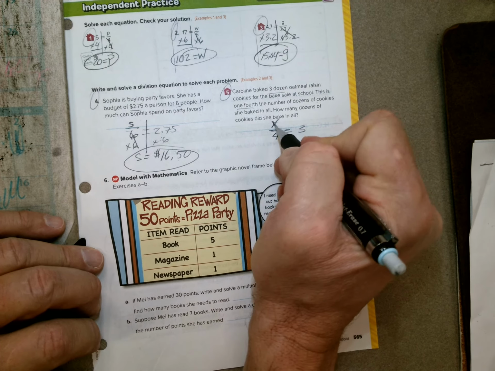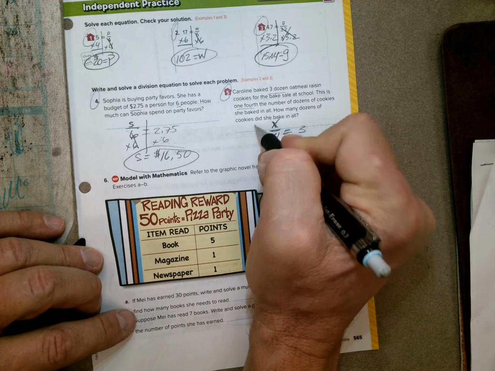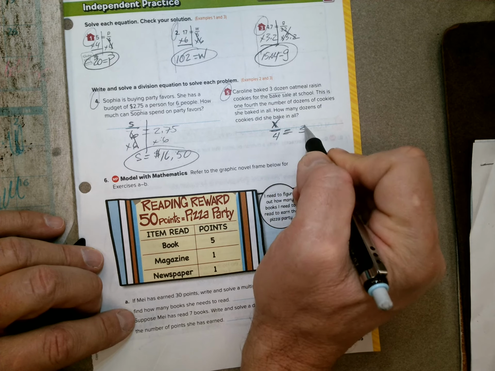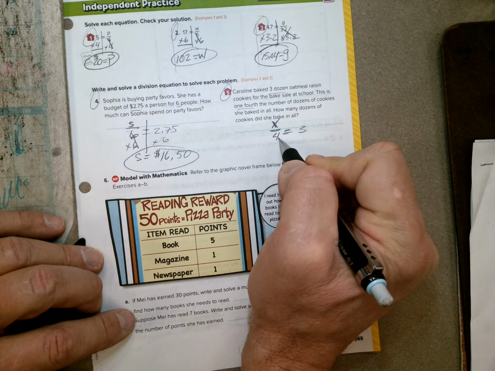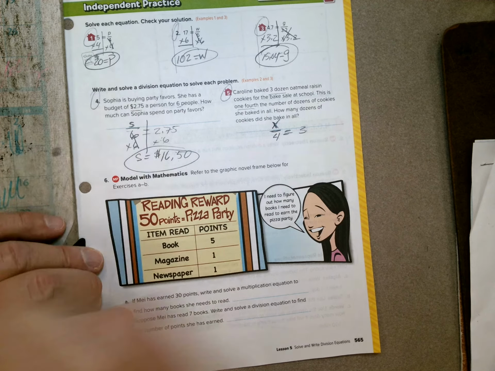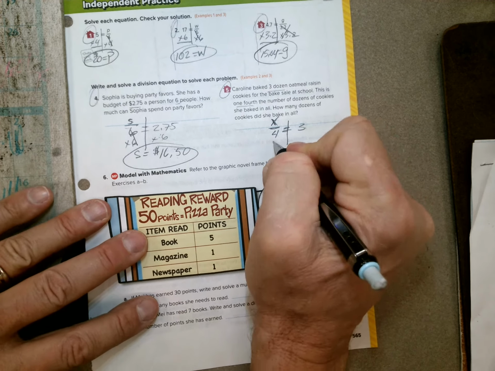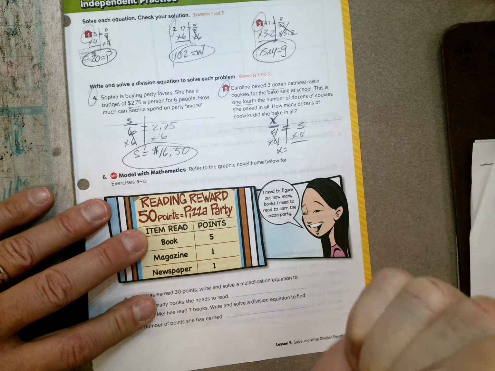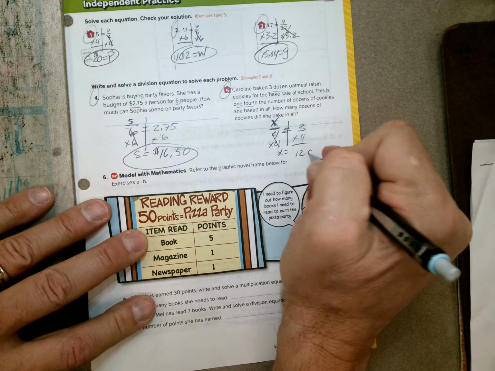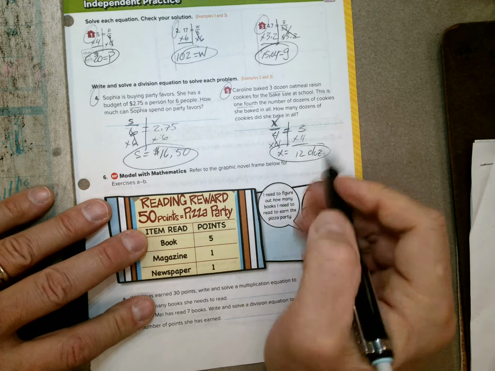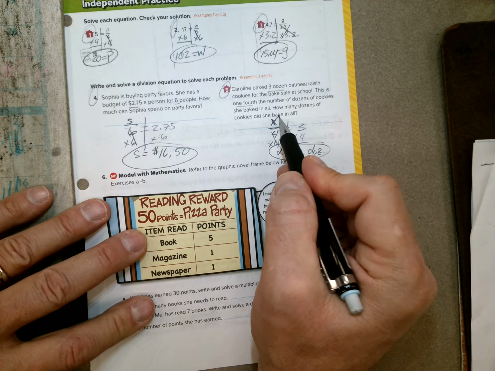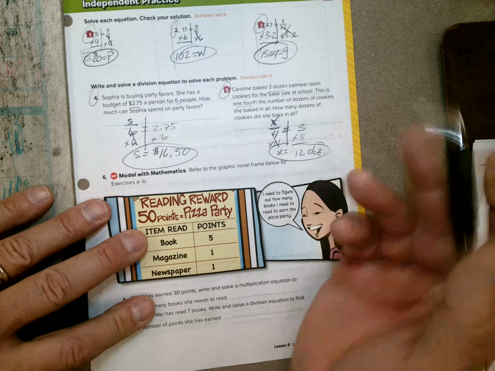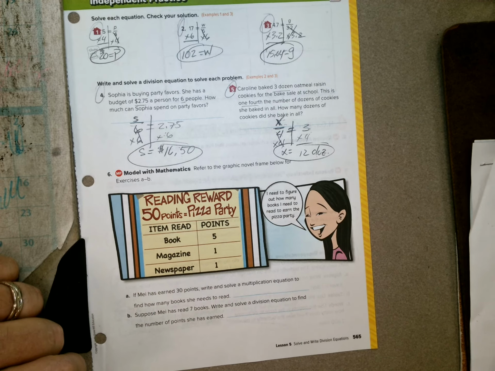So we're going to find out how many dozen cookies she started with. Because 3 dozen of those, 1/4 of those is oatmeal raisin. So I'm going to balance beam and multiply by 4. X is going to come down, multiply by 4, and I'm going to get 12 dozen. So out of the 12 dozen, 1/4, or dividing by 4, is 3 dozen oatmeal raisins. So that makes good sense.